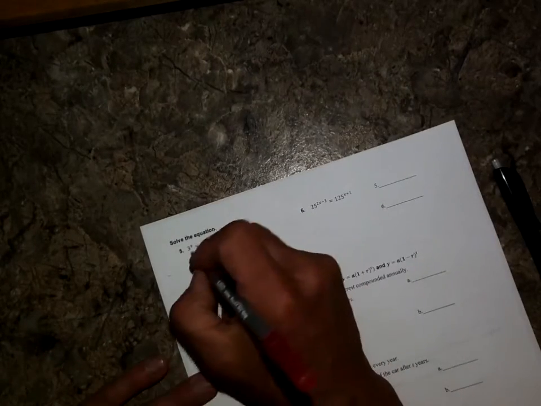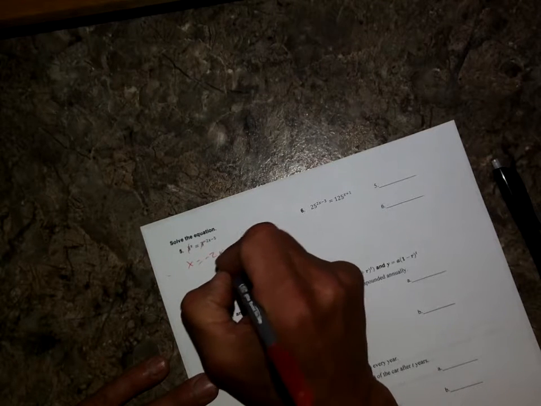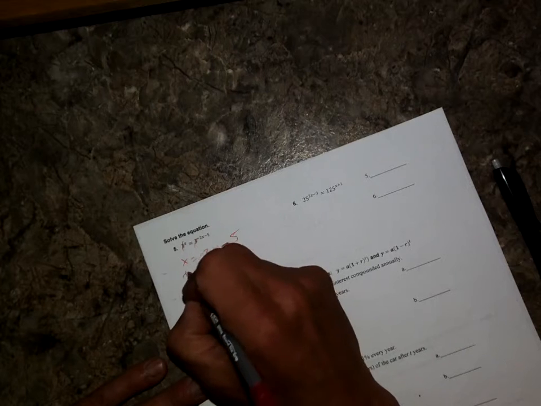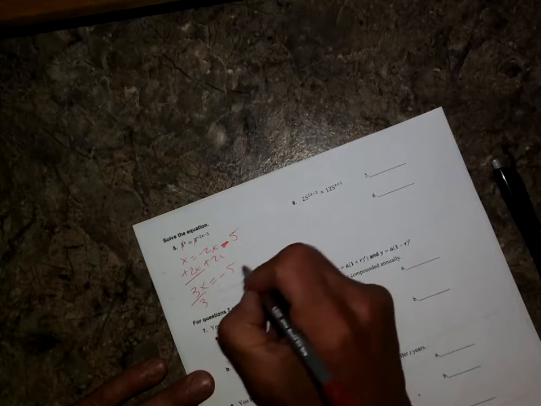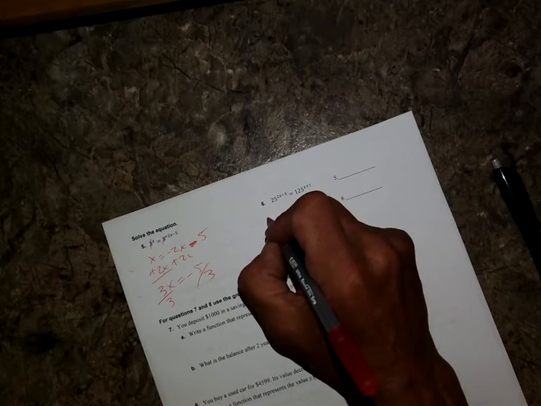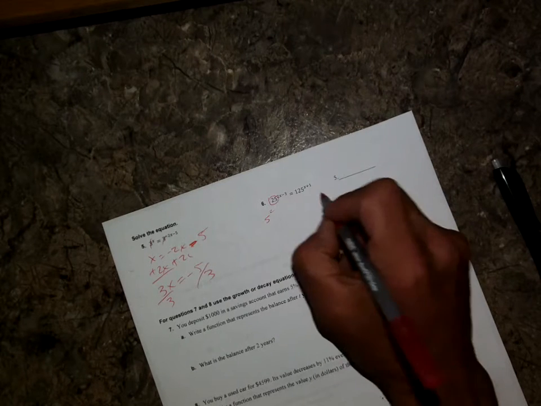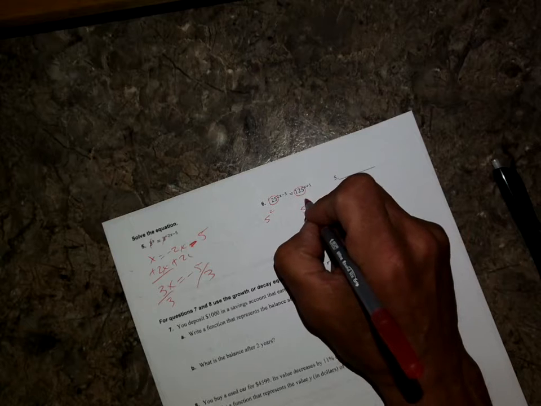Okay, 5. They have the same base, so cancel. So I get x equals negative 2x plus minus 5. Plus 2x, I get 3x equals negative 5. Divide by 3, okay? 6 is a little bit harder. That is 5 squared. 25 is 5 squared. And 125 is 5 cubed. 5 times 5 times 5, okay?